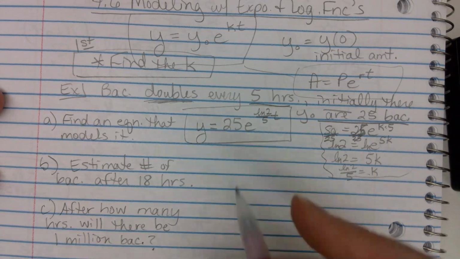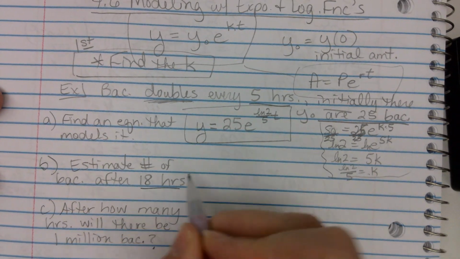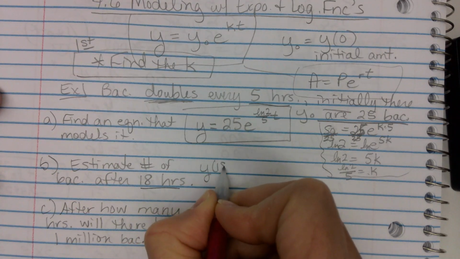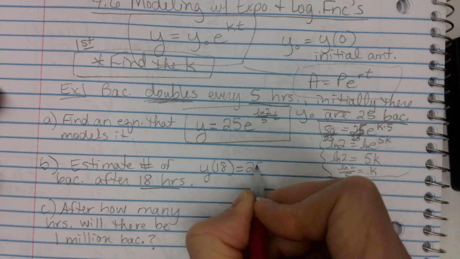So what am I doing to estimate after 18 hours? You plug in 18 for t.